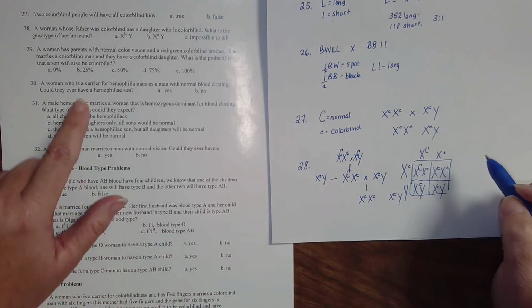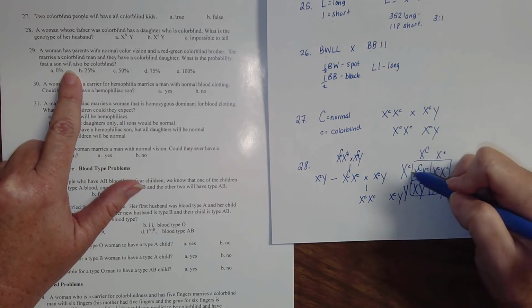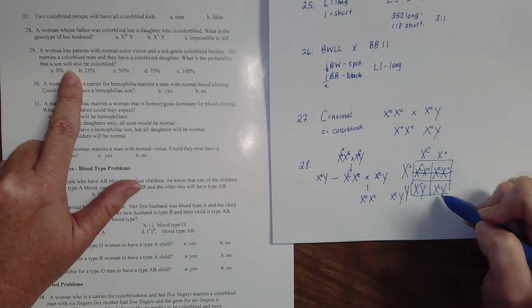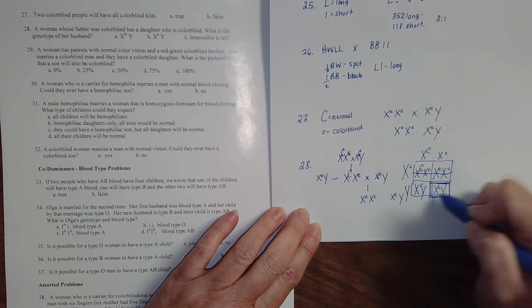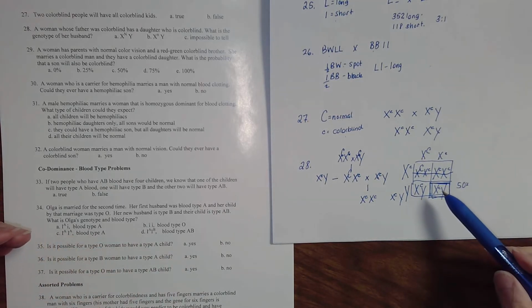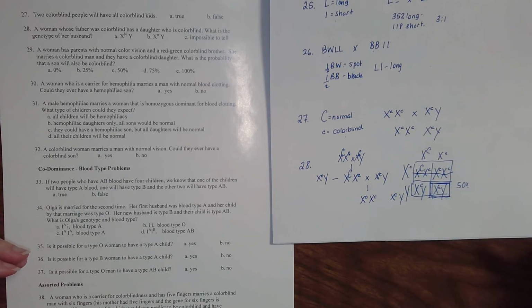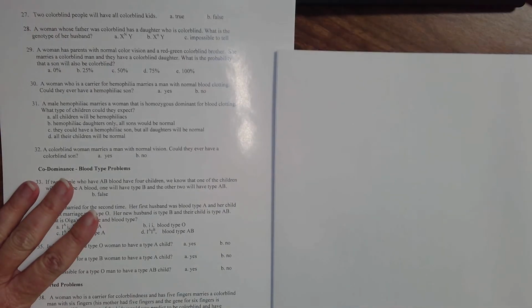So I want to know the probability that a son, so we can eliminate the females from this part of the equation. What are the chances that if they have a son, the son will also be colorblind? So here's the son. There's a 50-50 chance that their son would be colorblind. If the question had read, what is the probability that they'll have a colorblind son, then it would be 1 in 4. So the answer that I'm looking for is 50%. All right, on to the next.